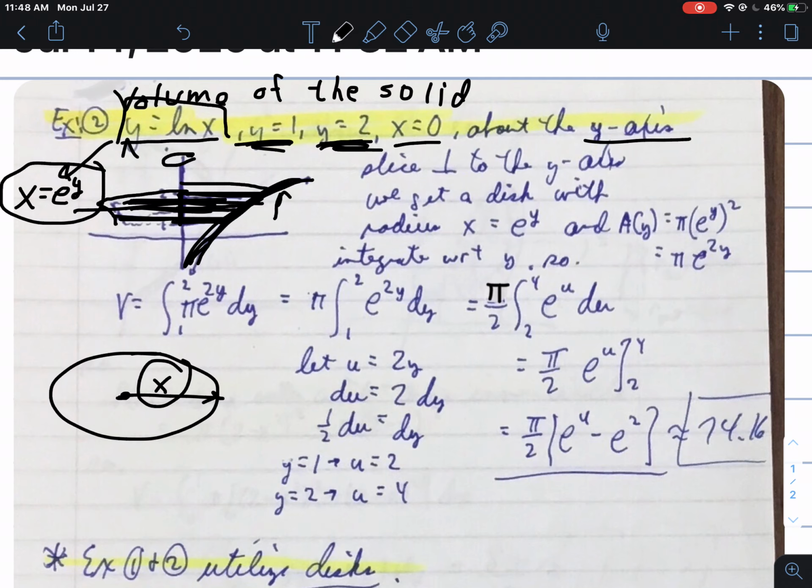So that's what complicates this process. Yes, I have to define the radius, but I also have to make sure it's defined with respect to the correct or proper variable. And if you're integrating vertically like we're doing here, it needs to be in terms of y.